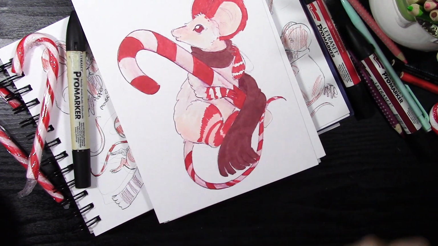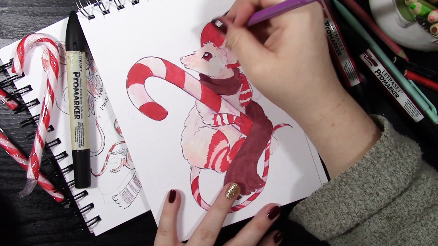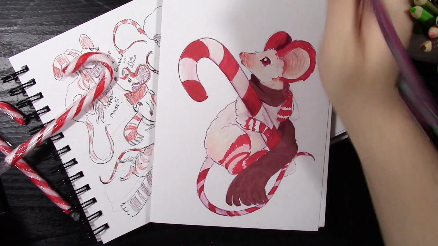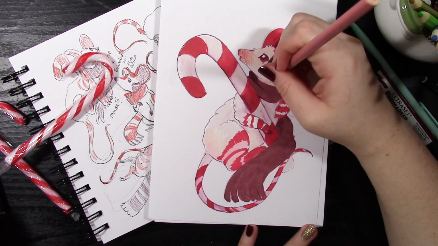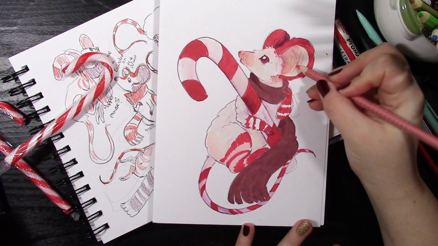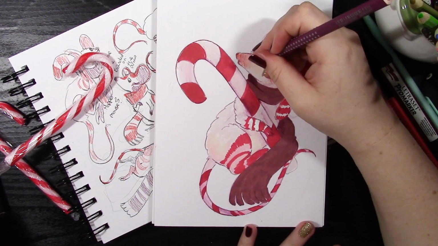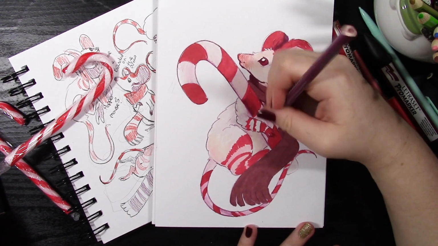So I'd actually be very interested to see, if you had the prompt candy cane critter, what would you do? And if you had a peppermint mouse, what would you do? I'm really interested and really excited to hear people's thoughts, because there's a lot of different directions that you can play around with and have a look at with these sort of designs.